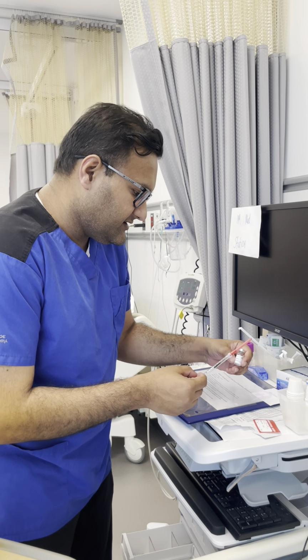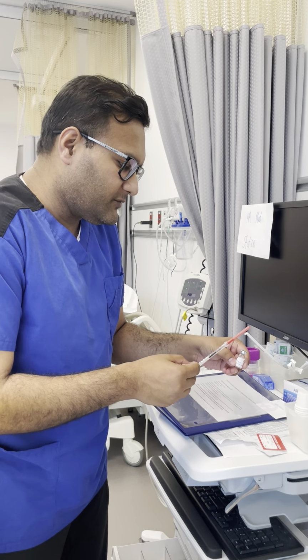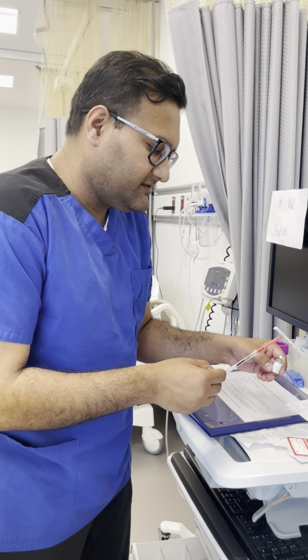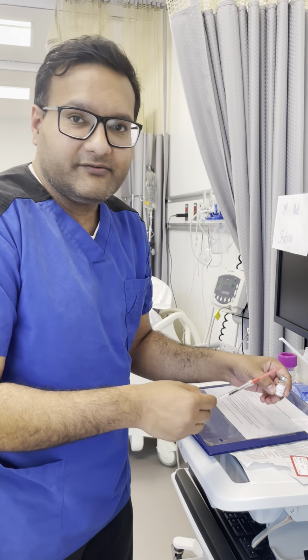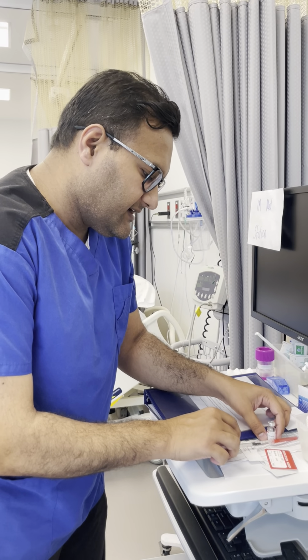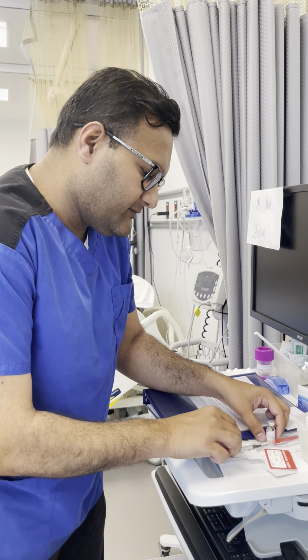And again, this is to ensure I have the right patient, right medication, right drug, right route, and right time. With that, I would then also put my label through. Hygiene before putting on my gloves. Even though I'm not contacting any bodily fluid, it's still advisable to put on gloves when administering medication.